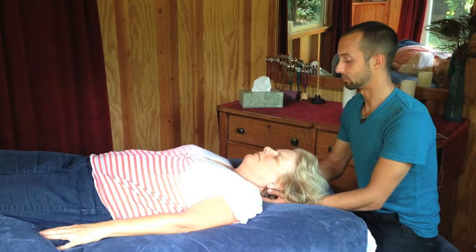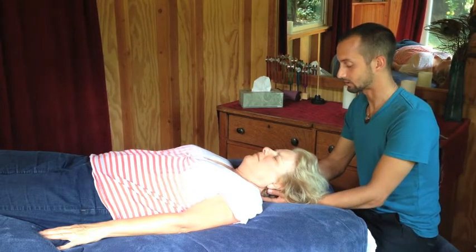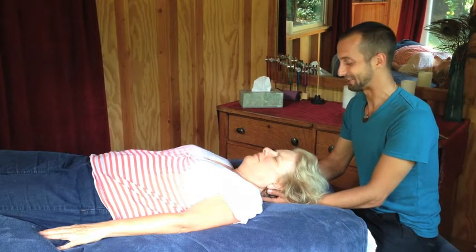Starting here with a still point induction of CV4, cervical vertebrae 4, lightly holding my fingers there and holding the cranium in my palms, allowing the occiput to rest gently, allowing the head to settle and relax.